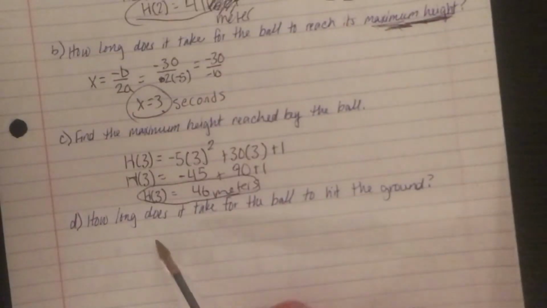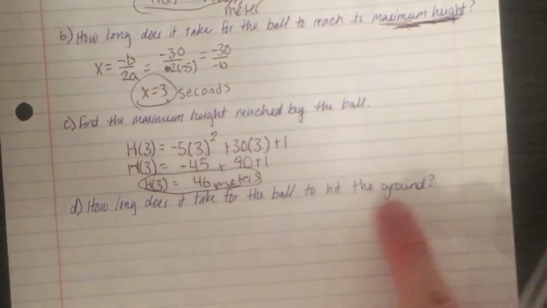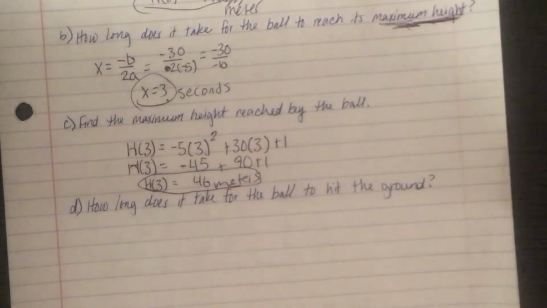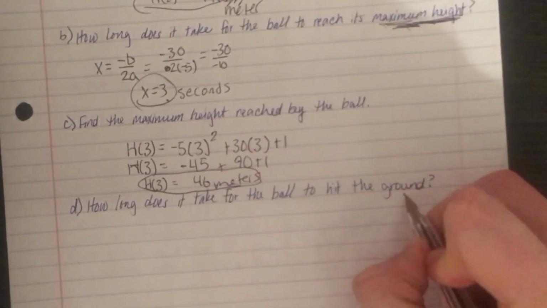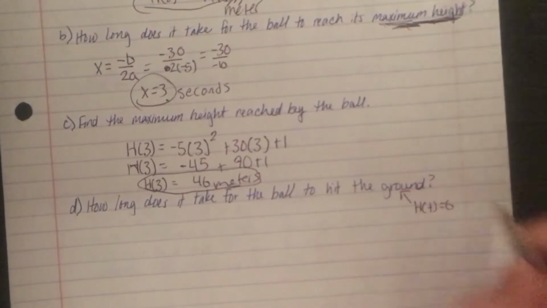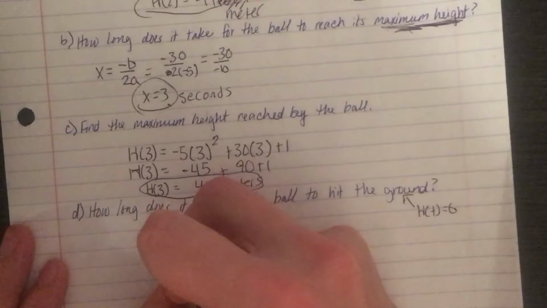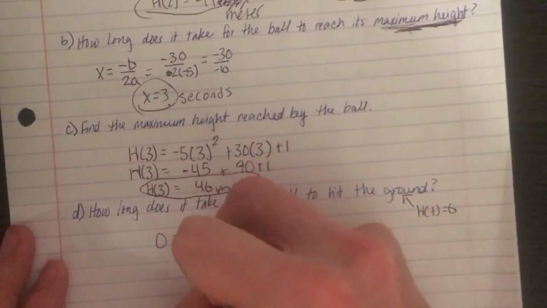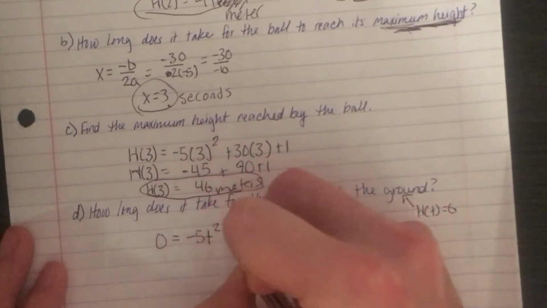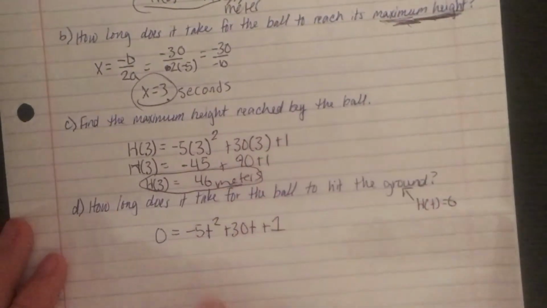So then the last question we want to ask is, how long does it take for the ball to hit the ground? If it's going to hit the ground, that means h of t is going to be 0. The height is going to be 0. So we're going to set the height equal to 0, and then solve for the value of t that makes this work.